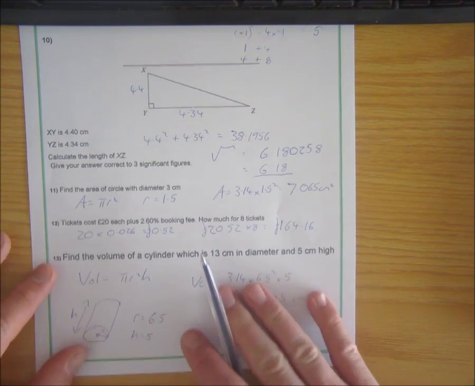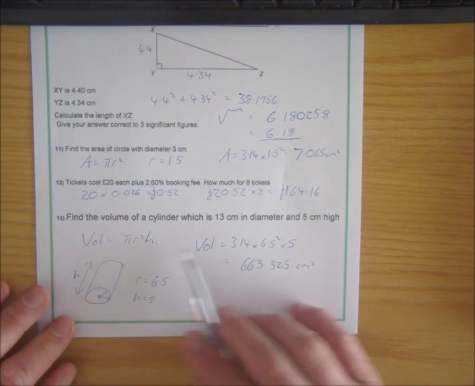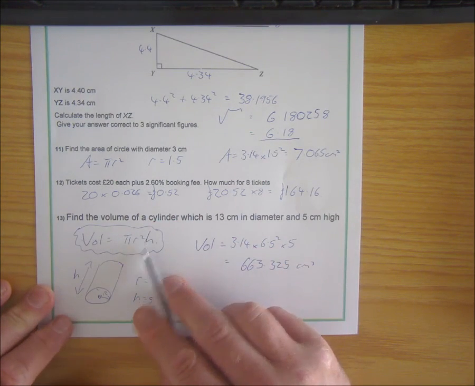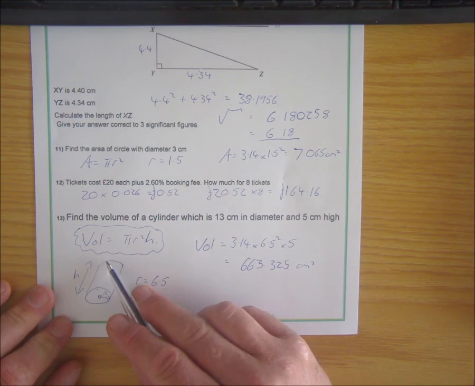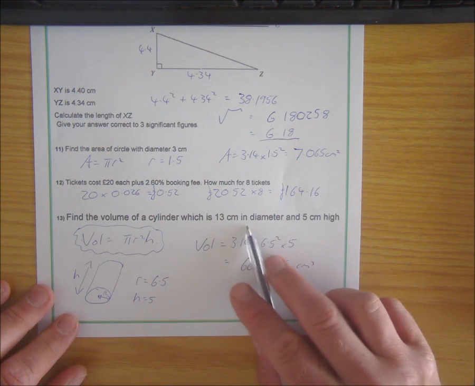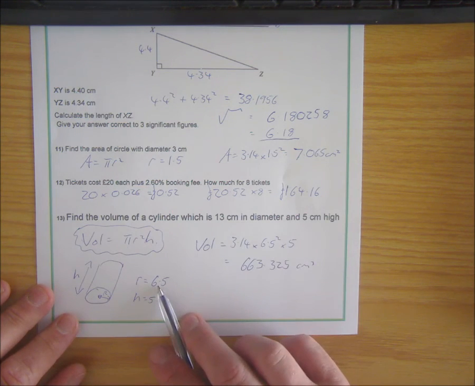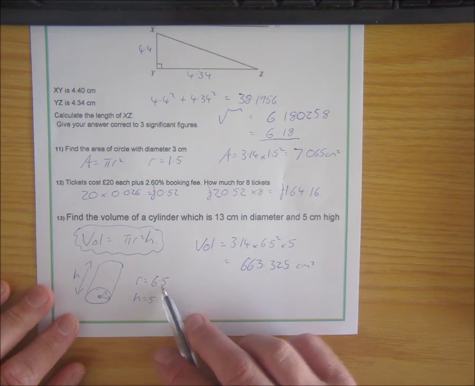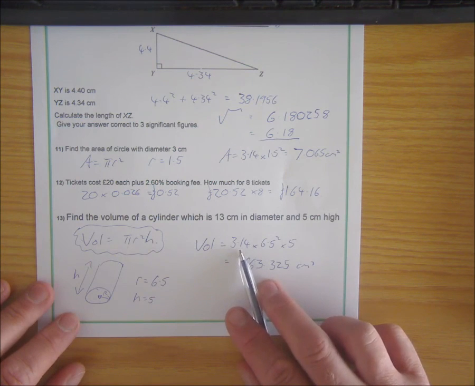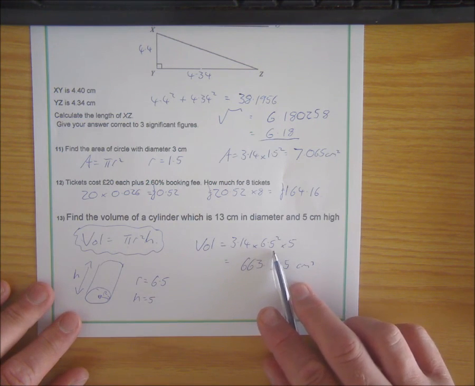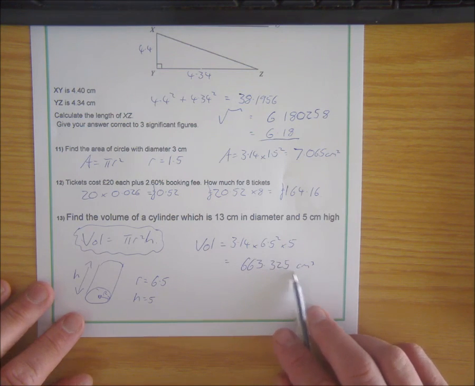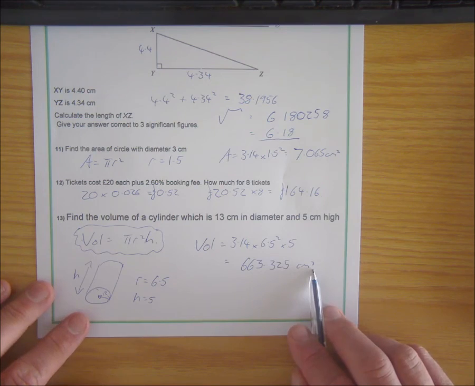Last question, finding the volume of a cylinder. You must learn this formula. Pi r squared, if you like, is the area of the end times the height. If I'm told the diameter is 13 centimeters, then the radius is half of it, is 6.5 centimeters, and the height I'm told is 5. So we're going to use those numbers in my formula. 3.14 times 6.5 squared times 5, 663.325 centimeters cubed, because it's volume.